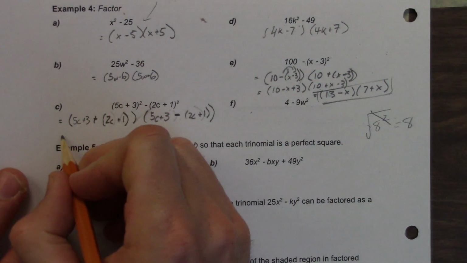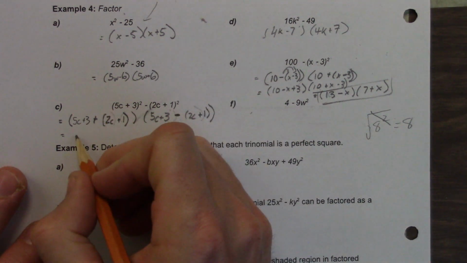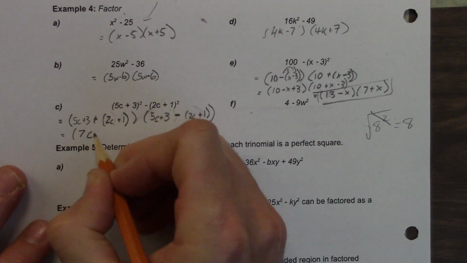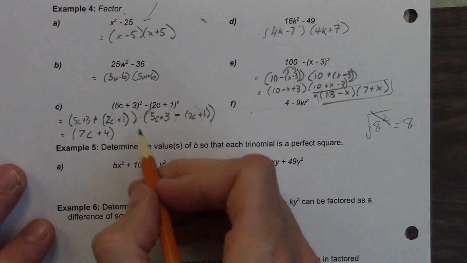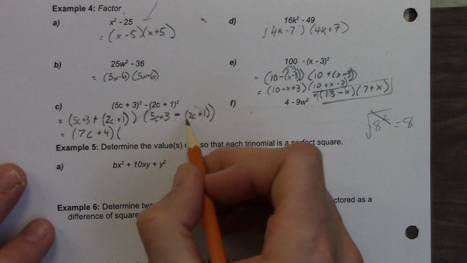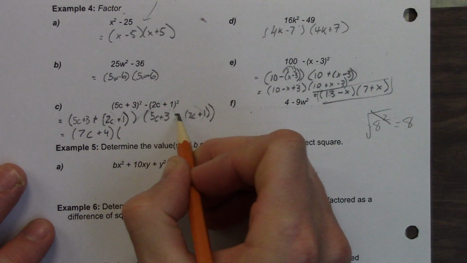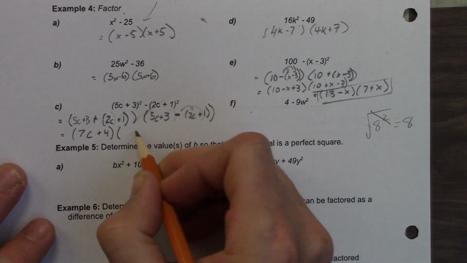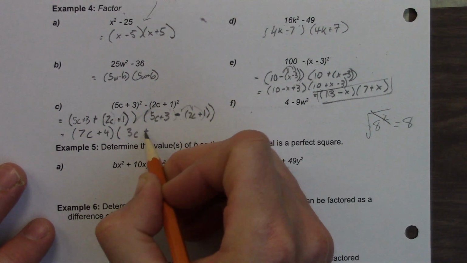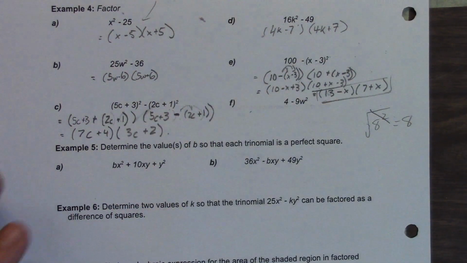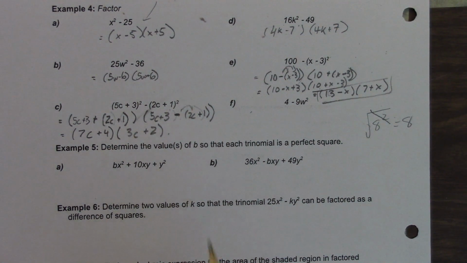And now you have to gather like terms, 5c and 2c, we get 7c, and then 3 plus 1 is 4. Now this one, you have to be careful because of that negative. You're going to have 5c minus 2c, so we get 3c, and then we have 3 minus 1, which is plus 2. Okay?